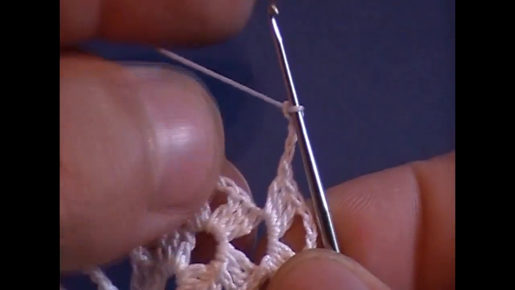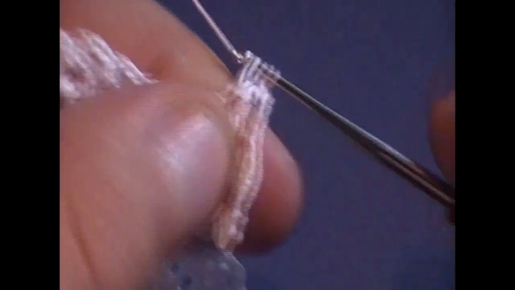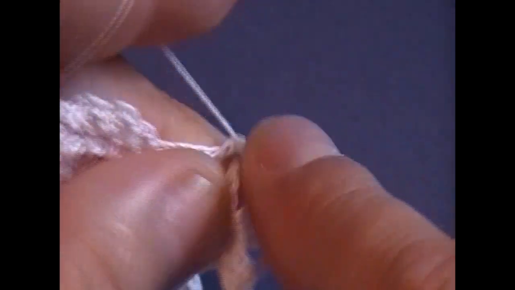Now chain 3 and into the next chain 3 space we'll work a shell. So make a shell in the next chain 3 space.